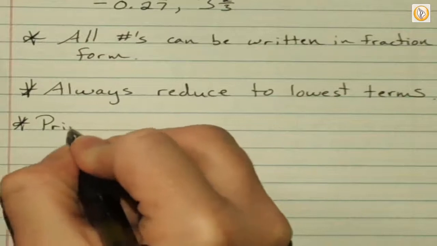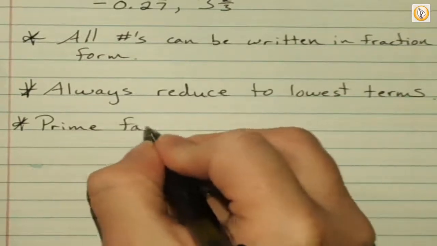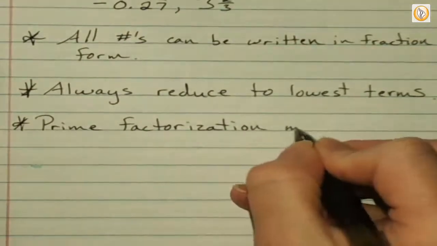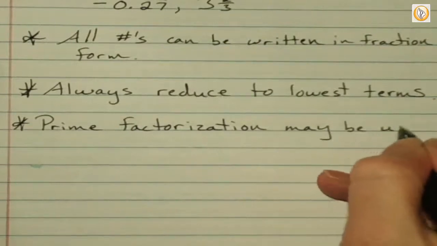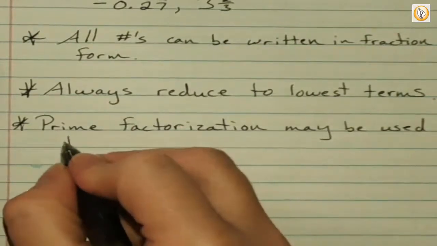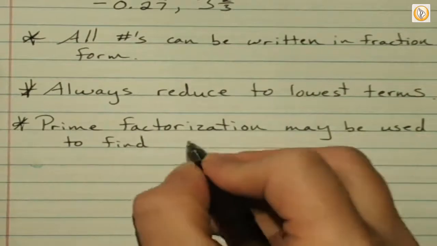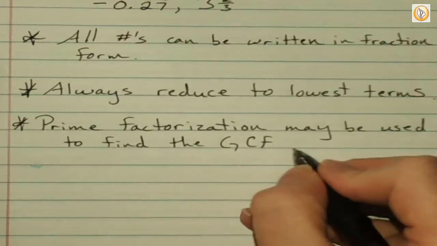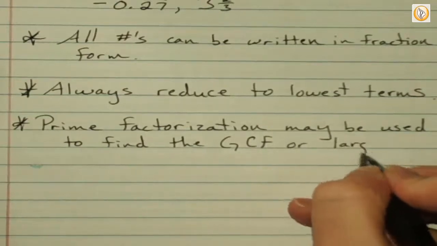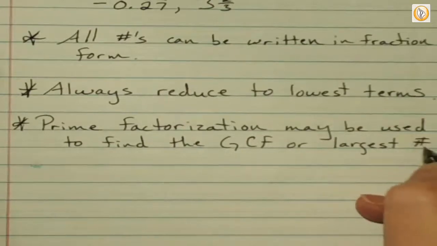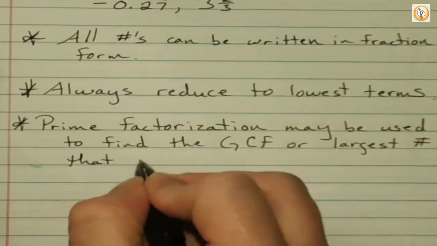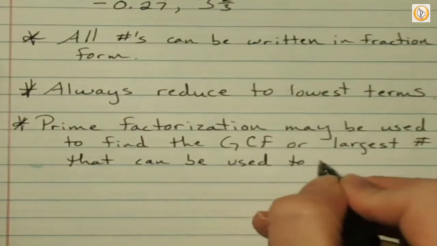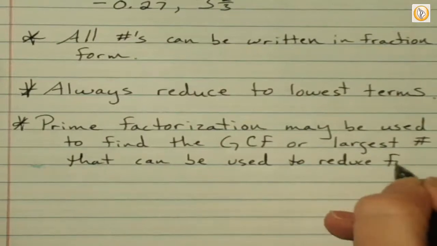I remember one time she got on because I kept saying, I don't want to do that prime factor. Prime factorization may be used to find the GCF, or largest number, that can be used to reduce a fraction.